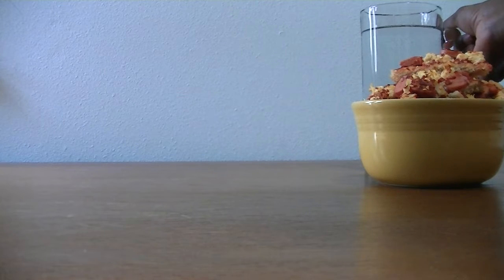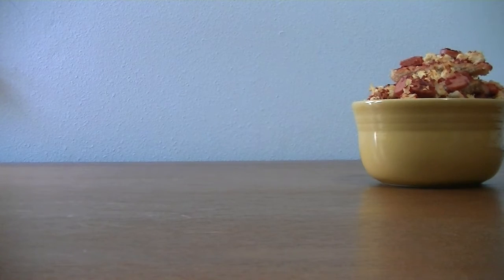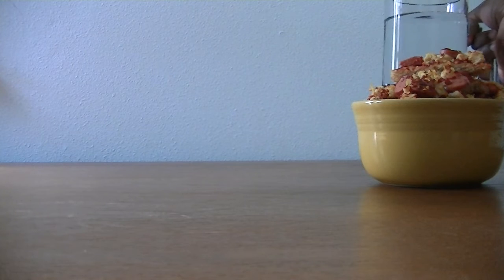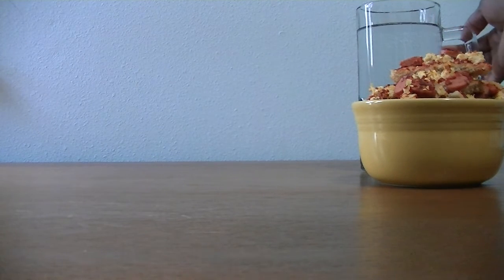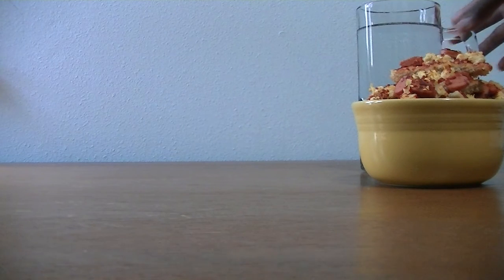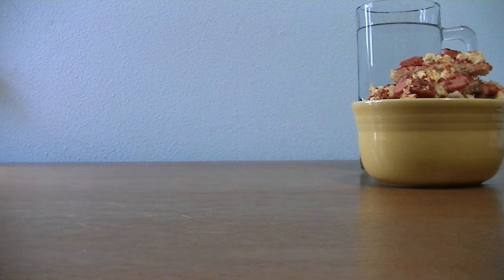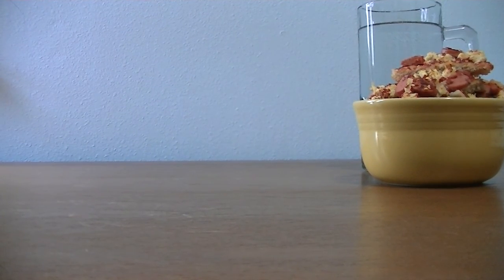So I'm going to move the water and I will put it back. I'm not sure if my hand shows up in it or not. I will assume so. And after 15 seconds, we can just pause it.